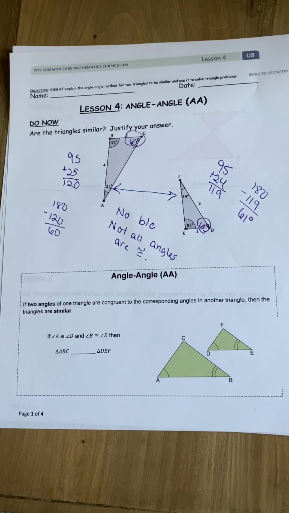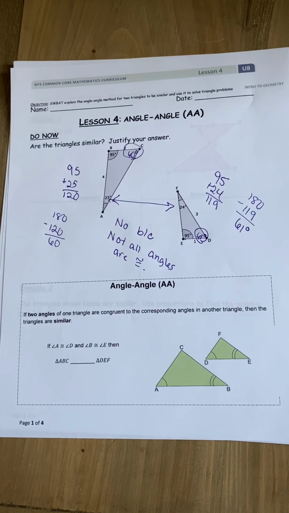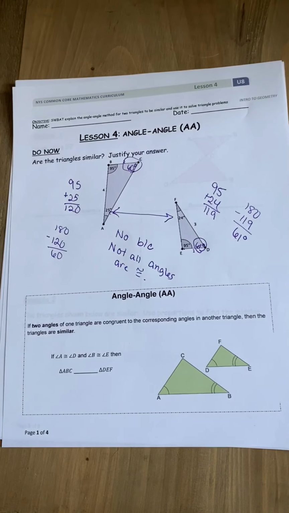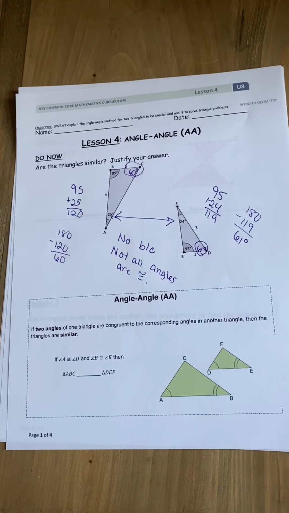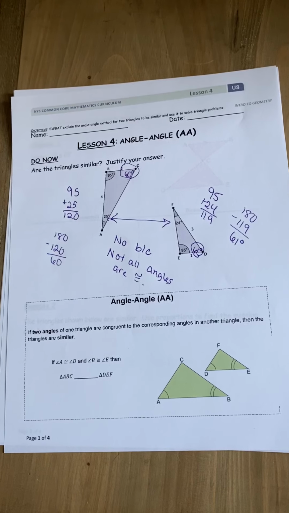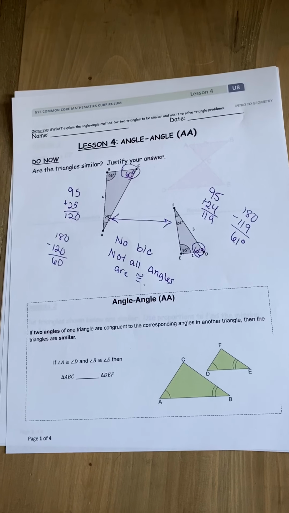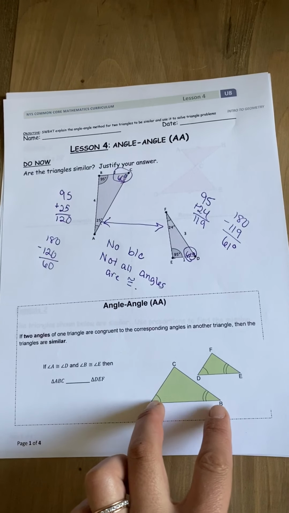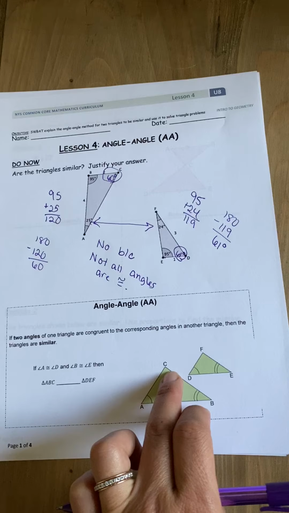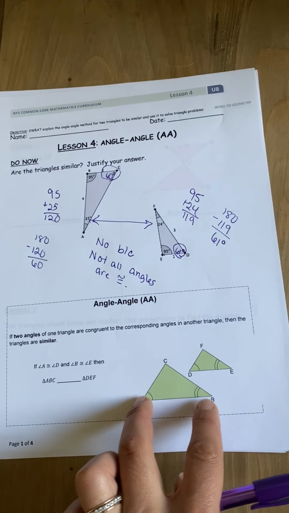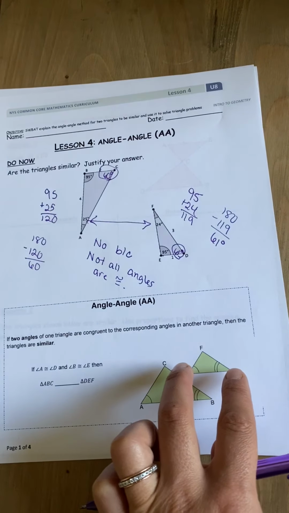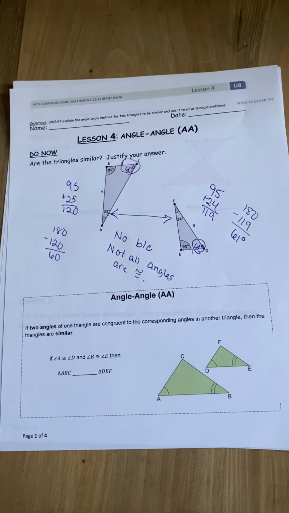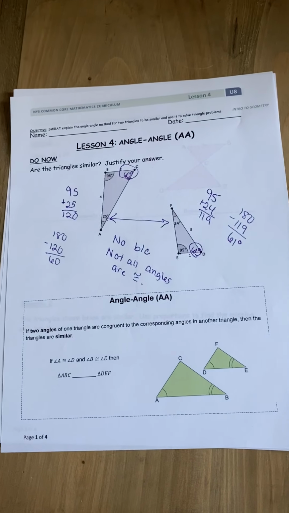If two angles of one triangle are congruent to the corresponding angles in another triangle, then the triangles are similar. Because if I would have added together these two and subtracted from 180, that would have matched that, right? Because these guys are congruent, right? So if I would have added these together and subtracted from 180, this angle and this angle would be congruent. So that means that all of the angles inside of the triangles are congruent.